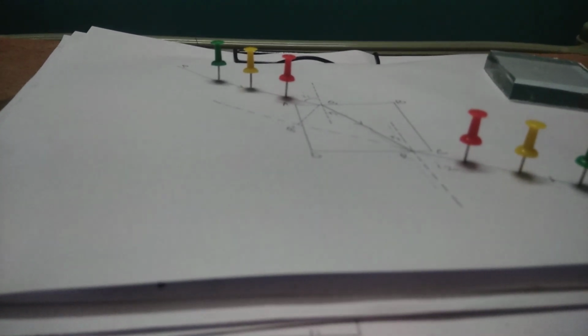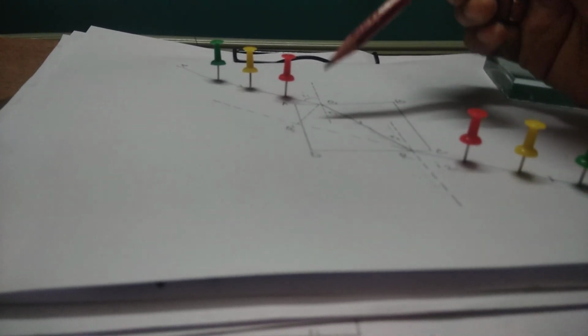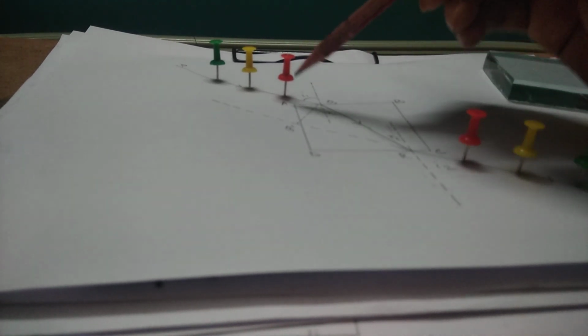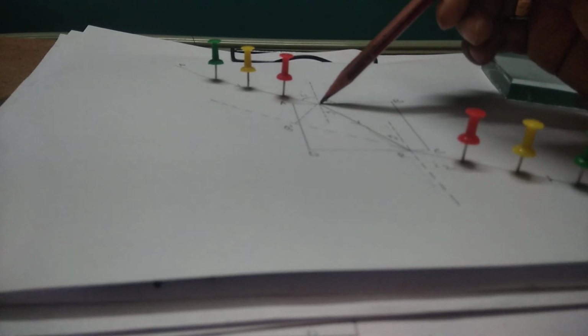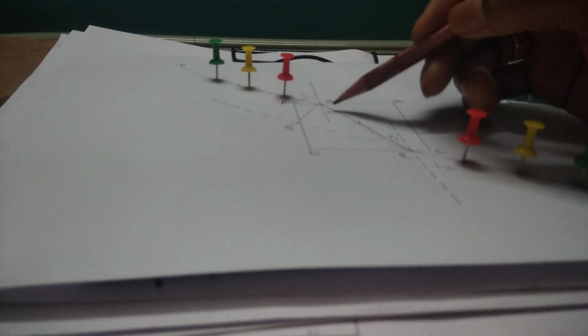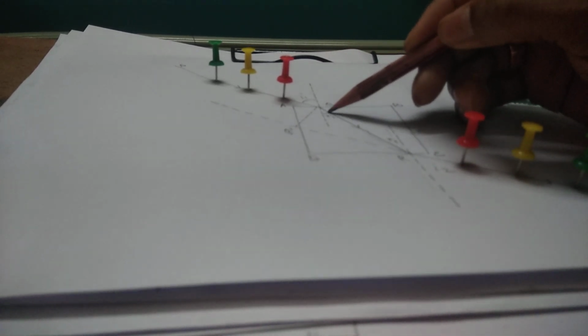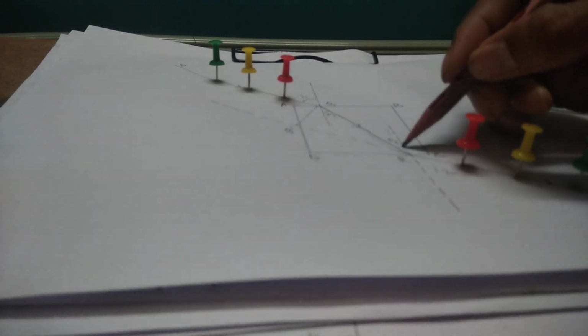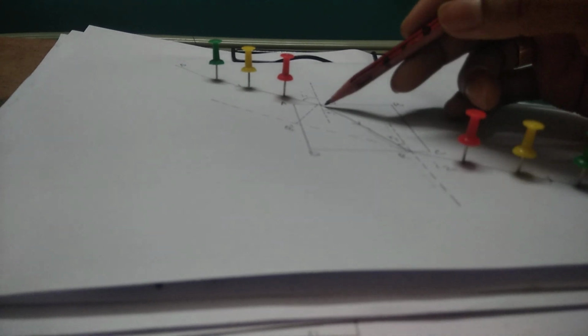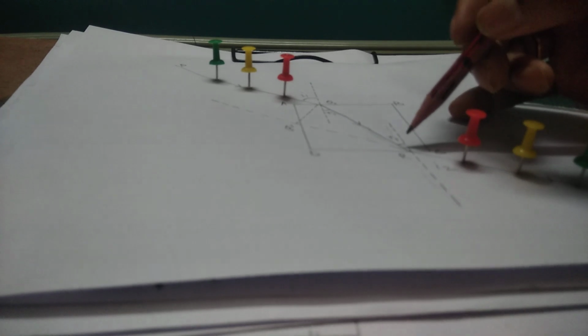Now you see that this is our normal and this is angle I1, this is the incident ray, this is the refracted ray, and this is the ray of emergence. Now this is angle I and this is angle R1, and R1 is also equal to this angle R1 because this normal and this normal are parallel, therefore alternate angles will be equal, that is this angle will be R1 and this angle will also be R1.